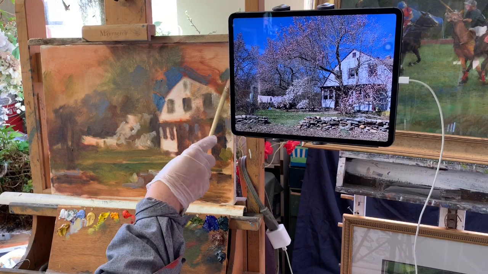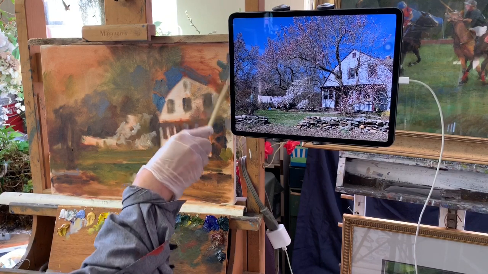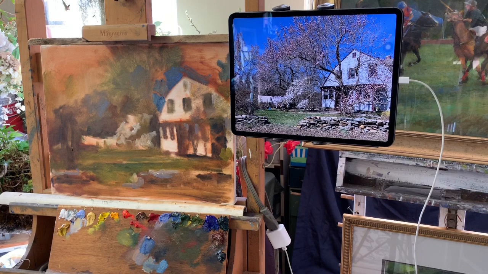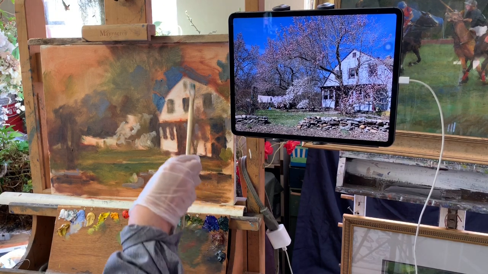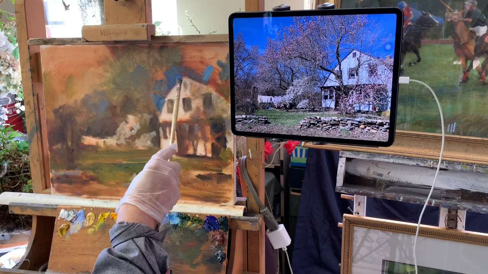Now I moved the reference so it was not quite in front of the painting quite as much, hoping that you can see a little bit more of what I'm doing. Still just developing the sky. I'm using a small palette so that you can see a little bit of my mixing on a vertical plane. So I'm a little tight for what I usually have for space. But it's nice to be able to see the mixing as it goes.